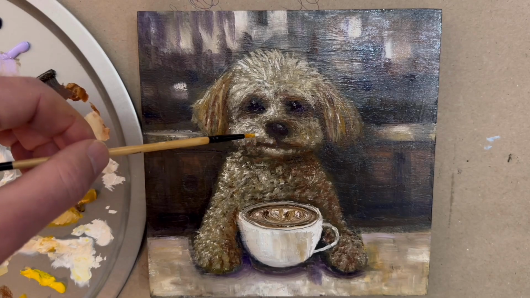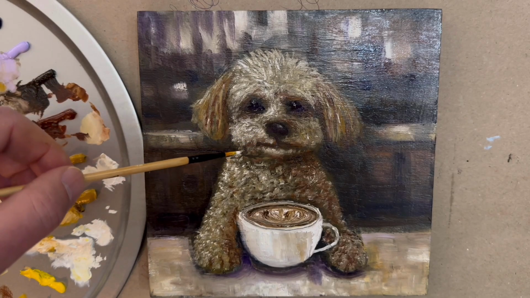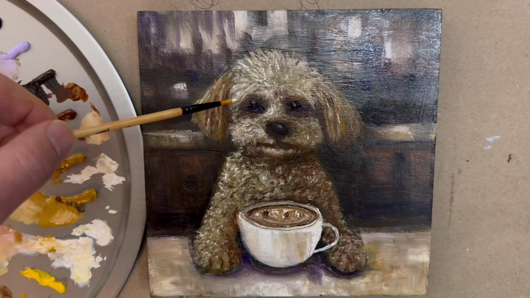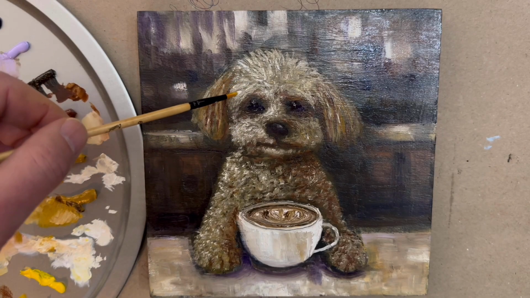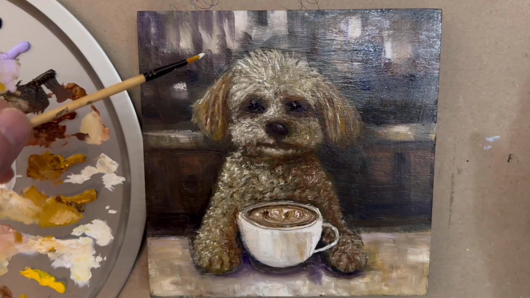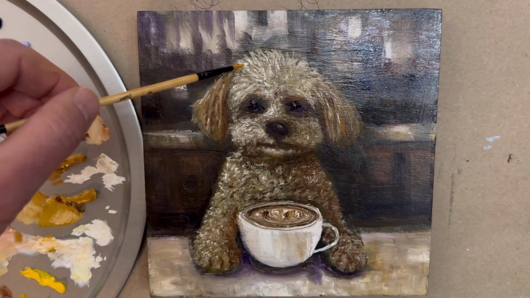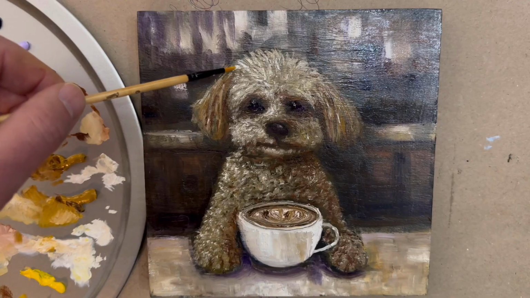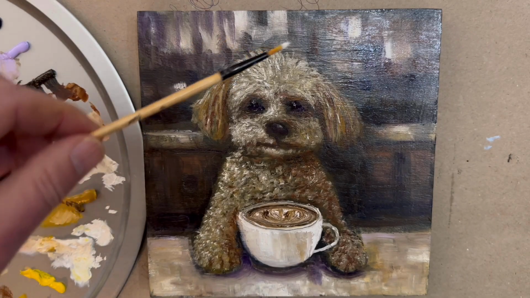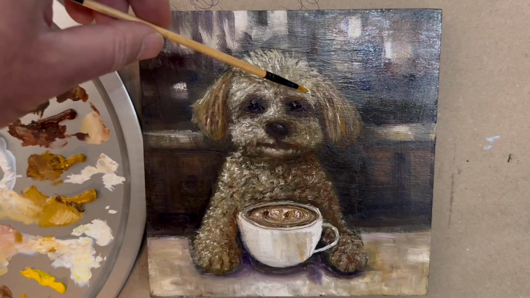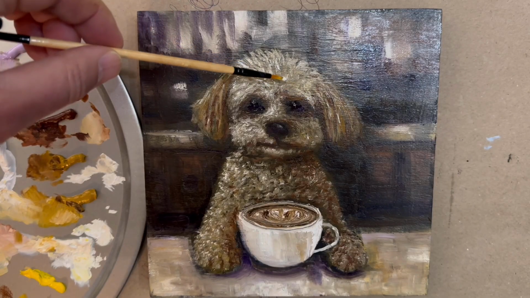Now at this point, I'm really starting to work a little bit more aggressively toward incorporating brighter midtones and highlights to the fur. I'm using primarily as my base the warm white from Gamblin in this instance, which I think provides a nice foundation to mix different tints to enhance the color within Holly's fur.